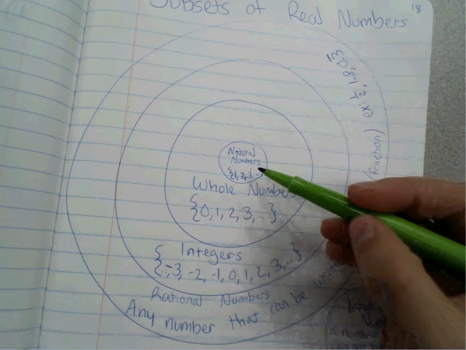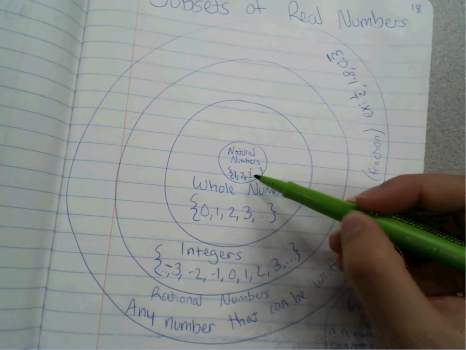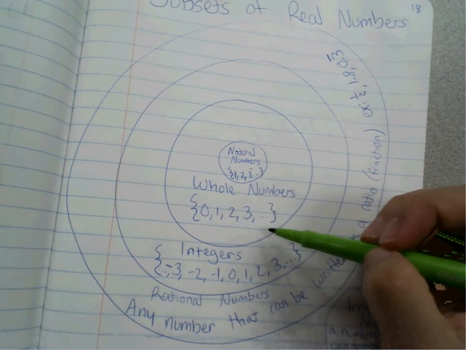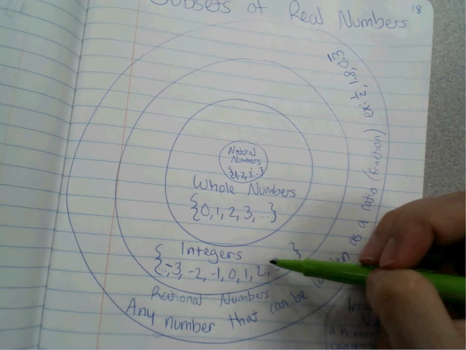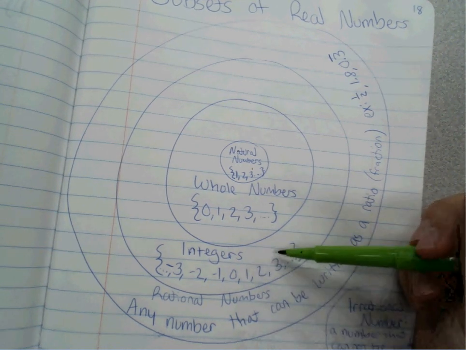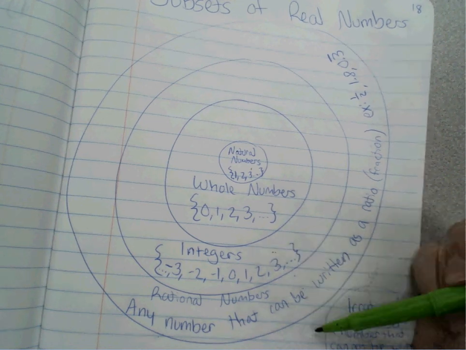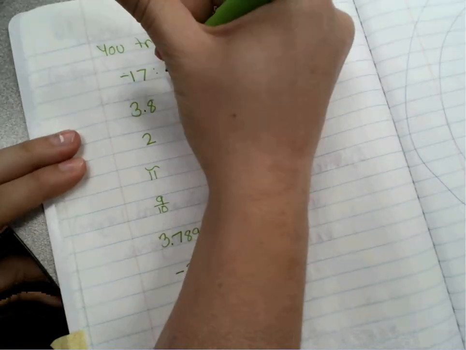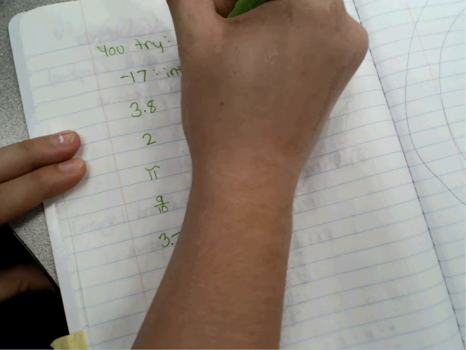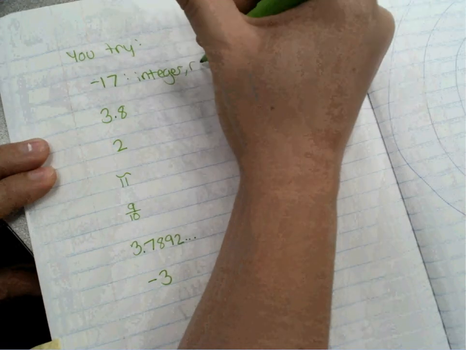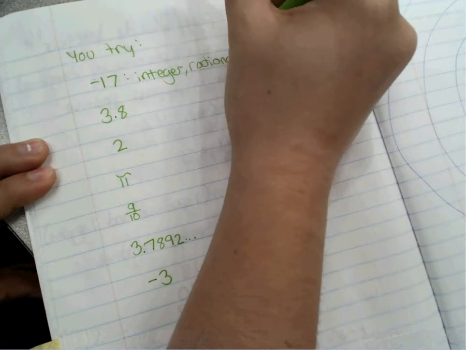-17, again looking back to our circles. It's not a natural number because it's not positive. It's not a whole number because it's not positive or 0, but it is an integer. So if it's an integer, it's going to be everything else. Keep going out of the circle. So it'll be integer, rational, and they're all real. So integer, rational, and real.